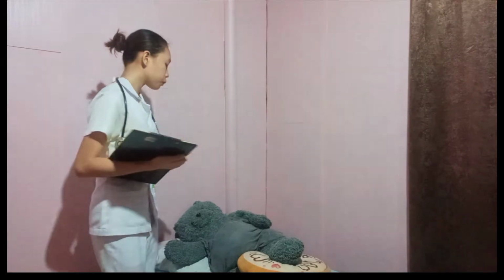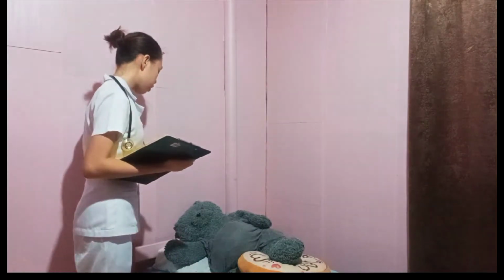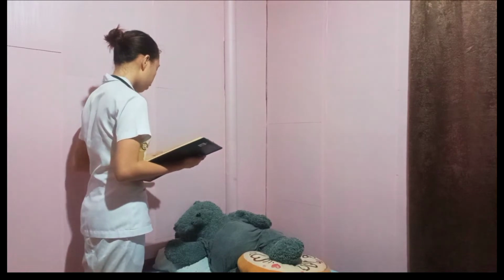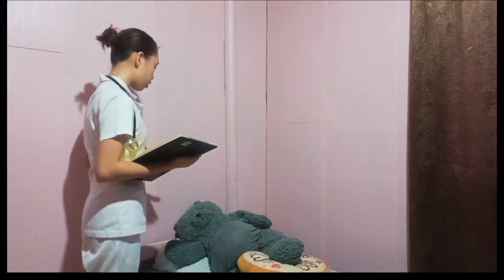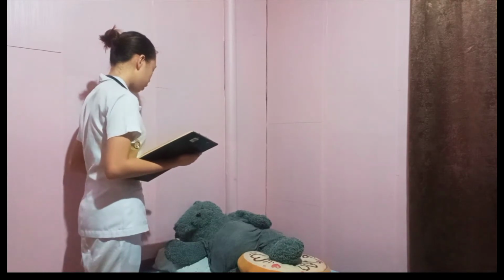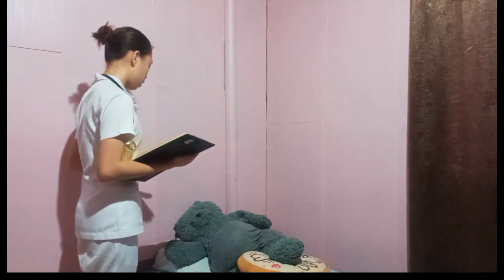The next thing to do is to let the client empty her bladder before the procedure, because a dilated bladder could cause the uterus to slightly deviate, which could produce unreliable results. So ma'am, before we start our assessment, let's just empty your bladder first, because it can affect the results of the findings.